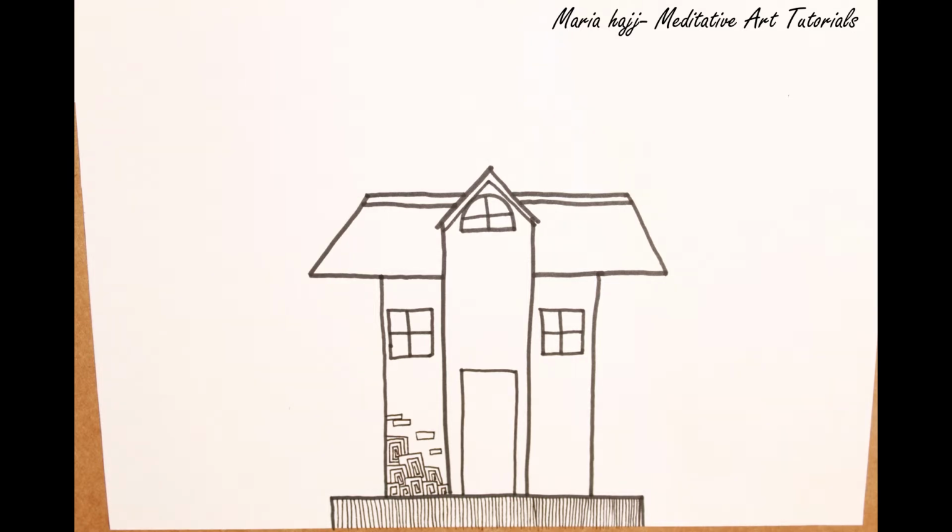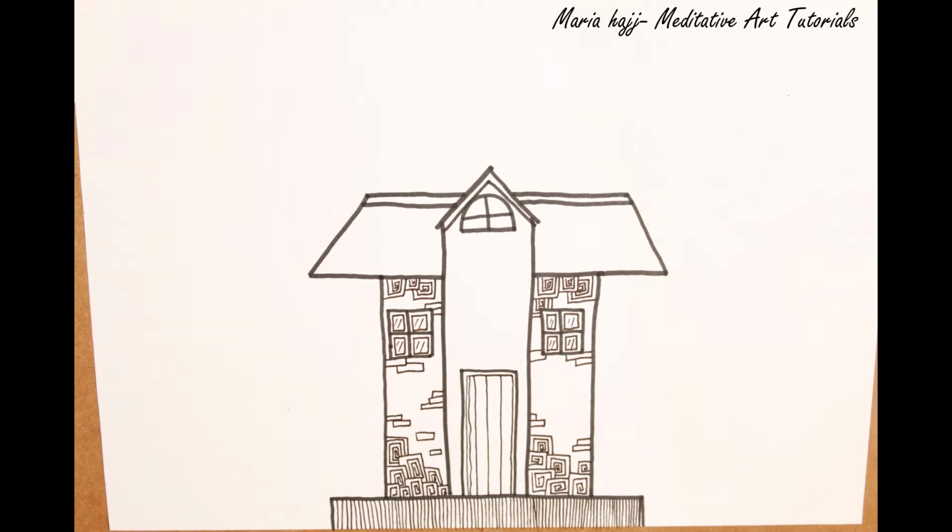we will do square spiral snail. And I will add a few random rectangles for the bricks. Add to your windows a second outline and then put some diagonal traces to give the effect of the glass. For the door, we're gonna trace the wooden stripes.